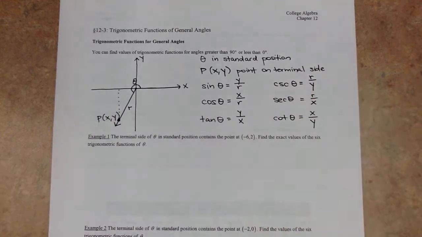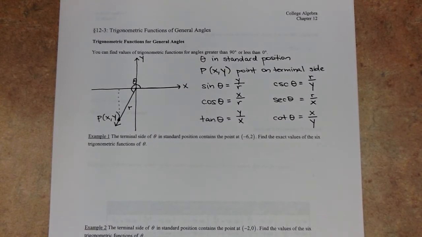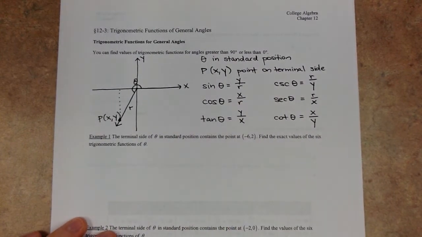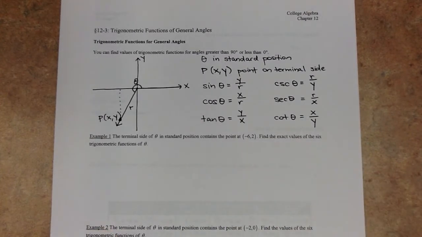Okay, so here's what makes this so different. Here's what makes it a little weird compared to just normal right triangle trig. If you are in the second quadrant, for instance, picture coordinates in the second quadrant, the x values are negative. And if the x values are negative, that's going to make cosine negative, it's going to make tangent negative, secant, cotangent. If you're in the third quadrant, the x values and the y values are negative.